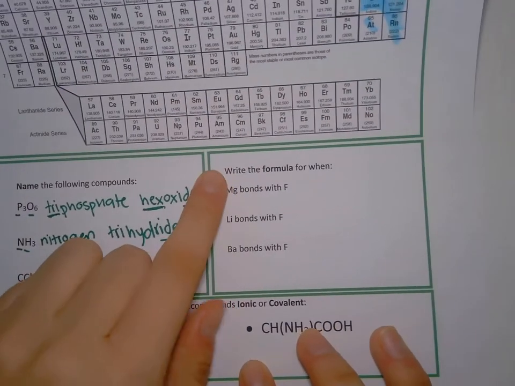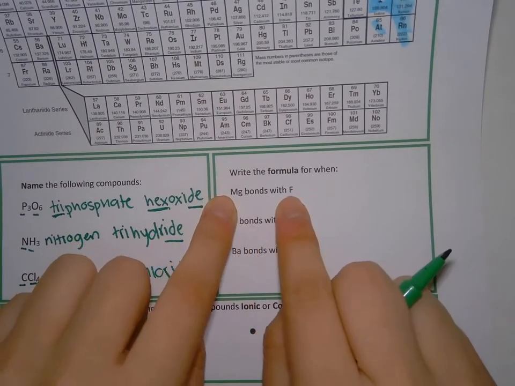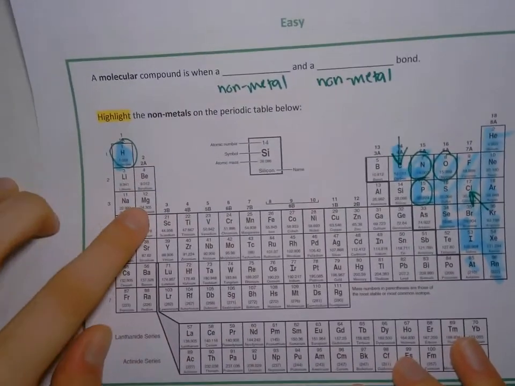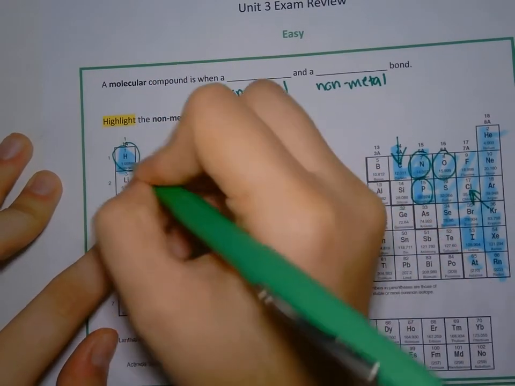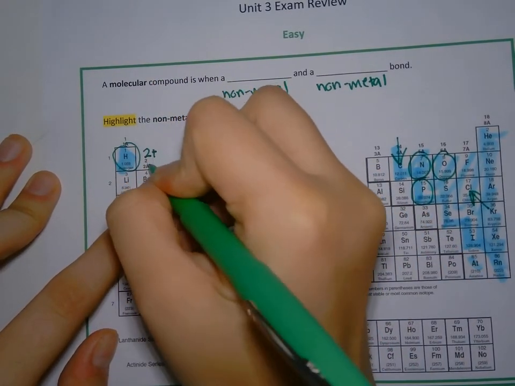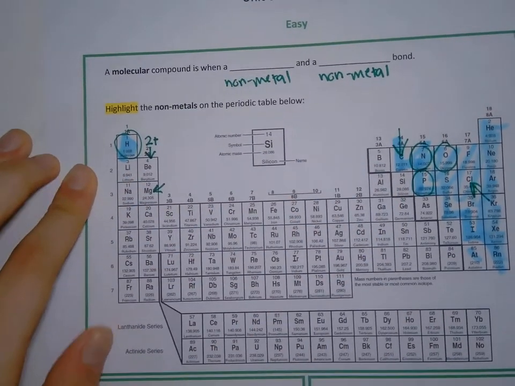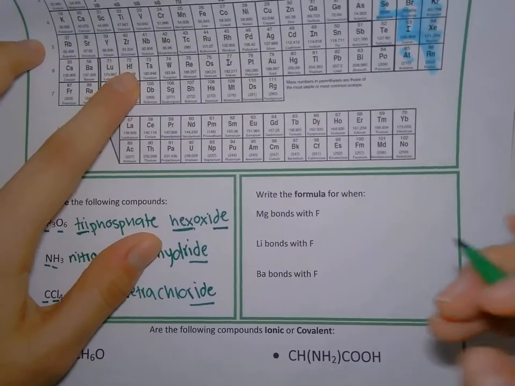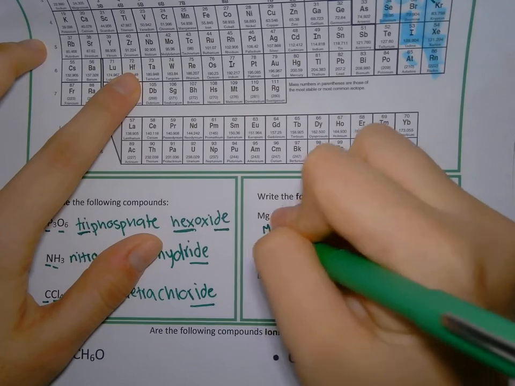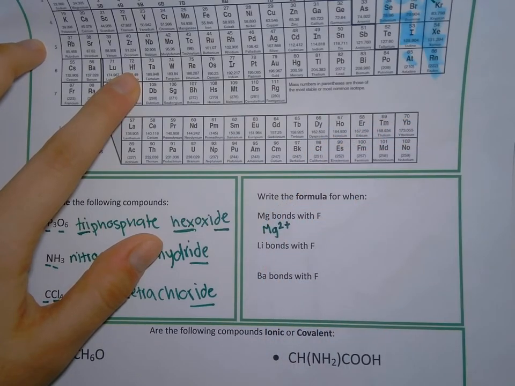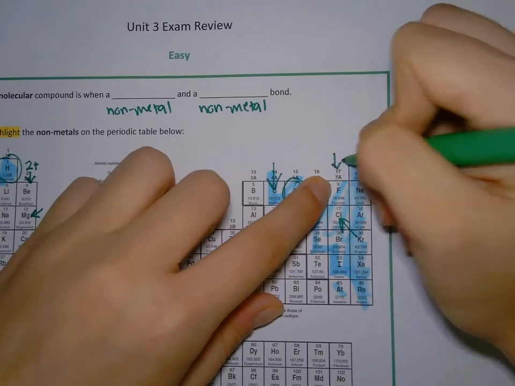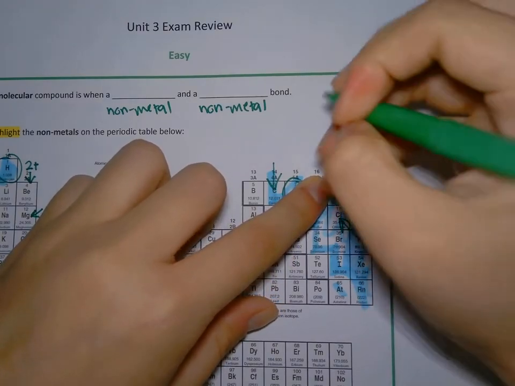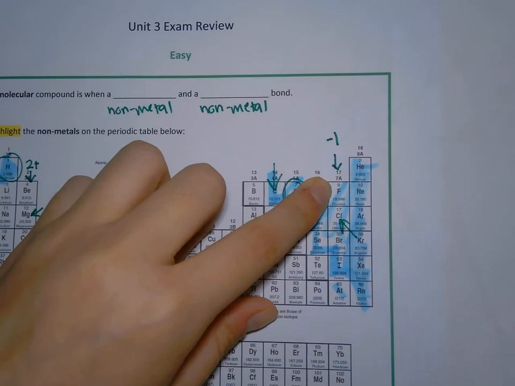All right, next, write the formula for when Mg bonds with F. Okay, so Mg, magnesium, is right here. It is in group 2, and I know that this group has a 2 positive ions all the way down. So I know that my magnesium is going to be a 2 positive ion, and my fluorine is in group 7A or group 17, and I know that all of this group, well, most of it, has a -1 charge.